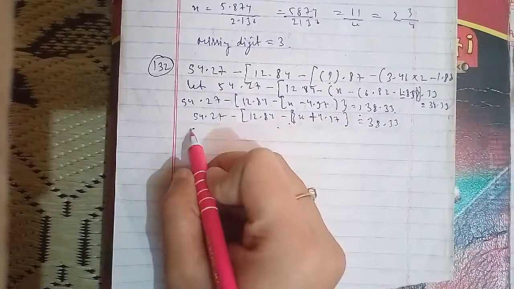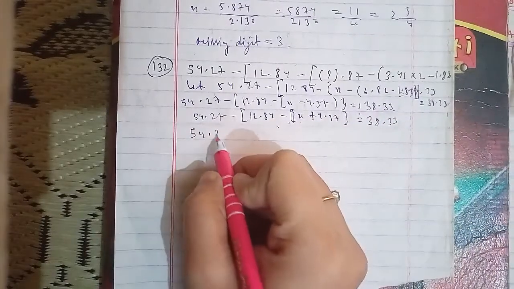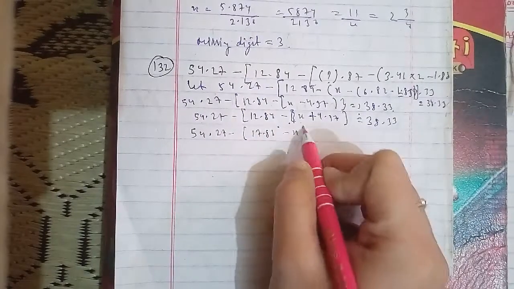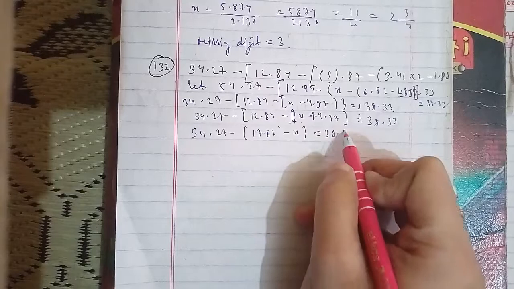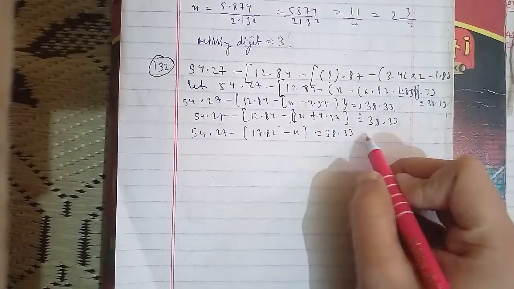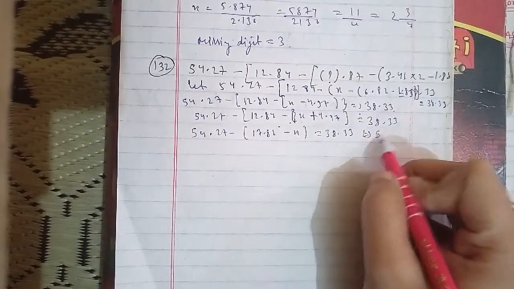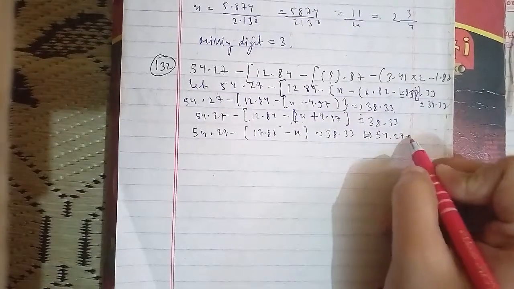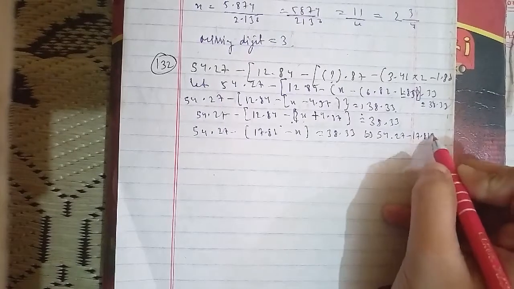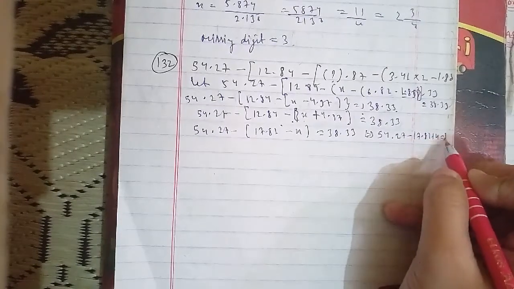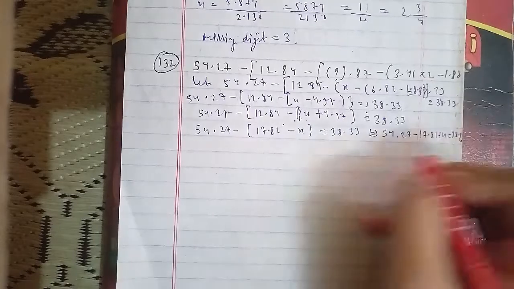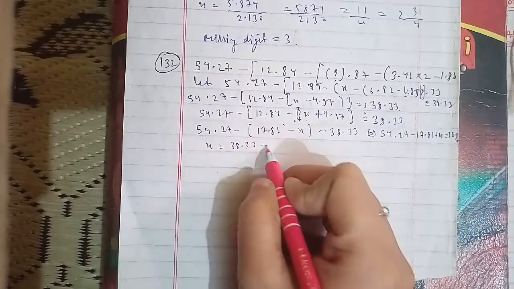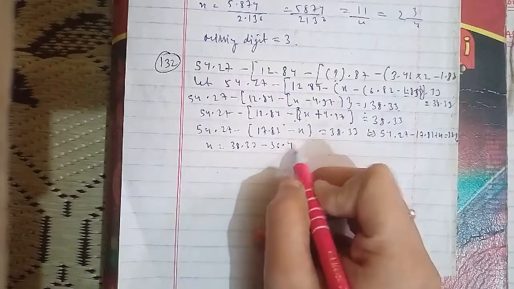Further it will be 54.27 minus 17.81 minus x equals 38.33, so 54.27 minus 17.81 plus x equals 38.33. X equals 38.33 minus 36.46, which equals 1.87. That will be the right answer for this question as well.